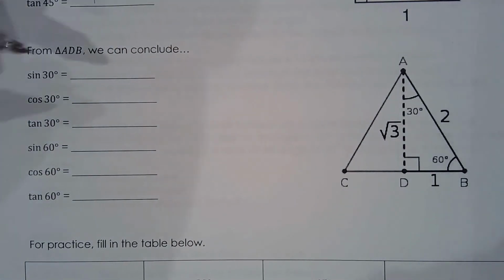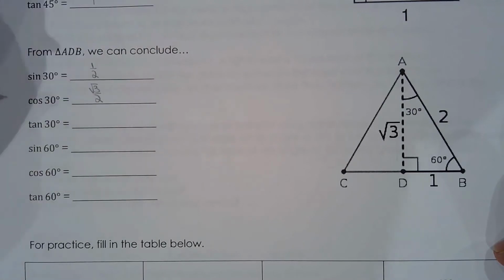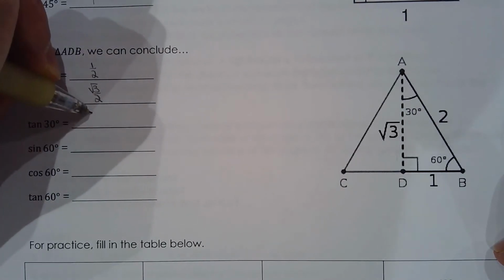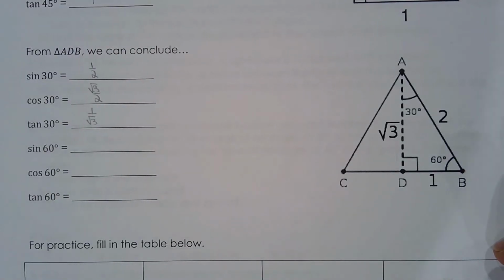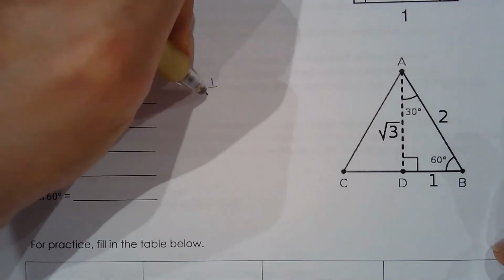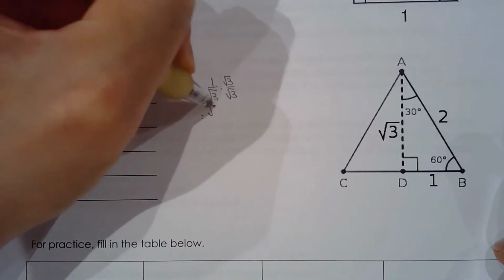So using the triangle ADB, you can find out what sine 30 degrees, cos 30, tan 30, and then sine 60, cos 60, tan 60. So give yourself a minute, try to use the triangle ADB and find out the ratios. Okay, so sine 30 is 1/2, cos 30 is root 3 over 2, tan 30 is going to be 1 over root 3. But wait a minute, we are going to rationalize the denominator, right? So if you write down 1 over root 3 over here, you can multiply by root 3 over root 3, which becomes root 3 over 3.